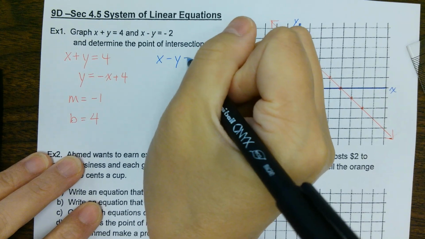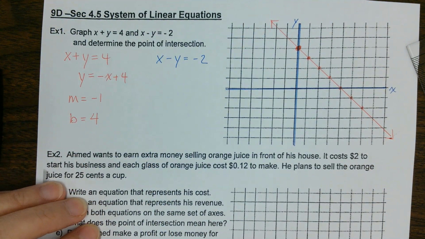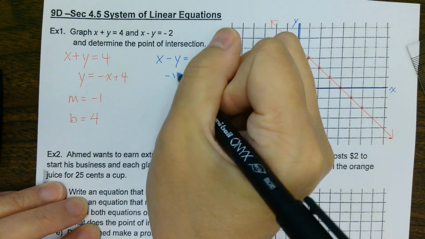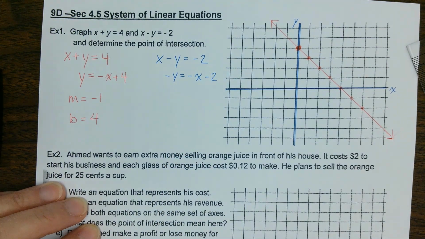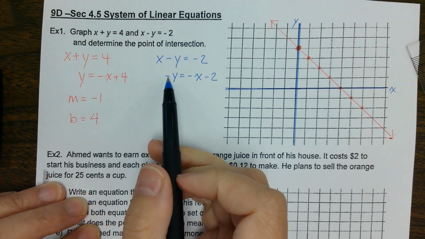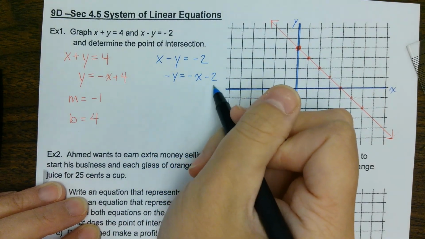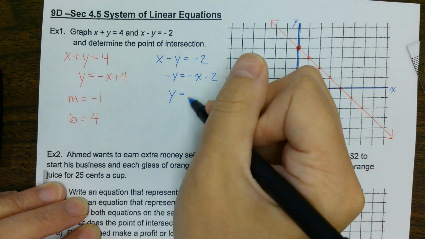Okay, what about this one? X minus y equals -2. Is this in y equals mx plus b form? No. So again, I have to rearrange it. Okay, is this now in y equals mx plus b form? No. Still no. The negative. I have to move that negative by dividing everything by -1. So what is my equation? Y equals x plus 2.